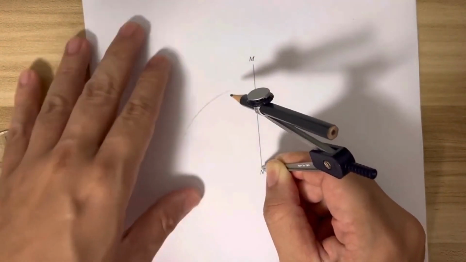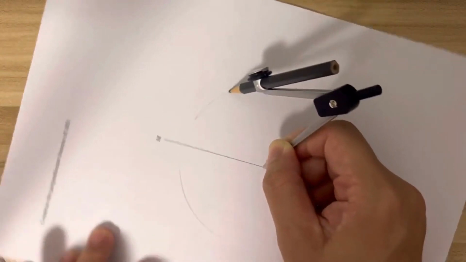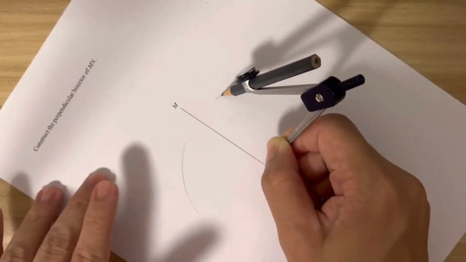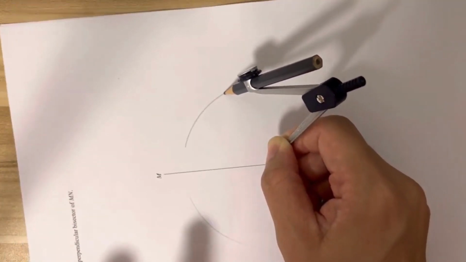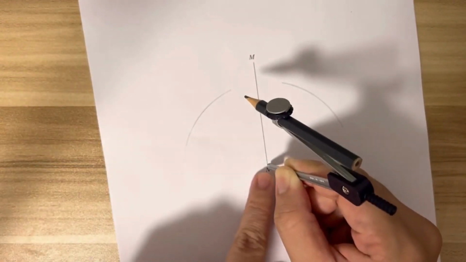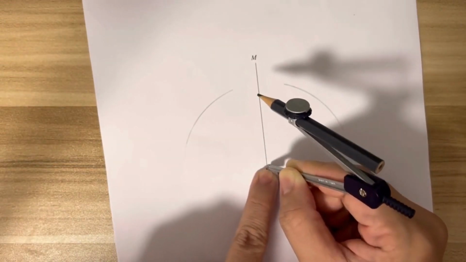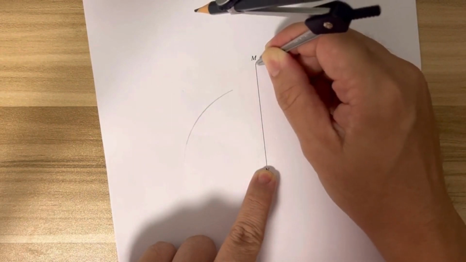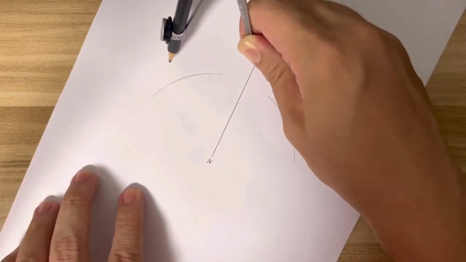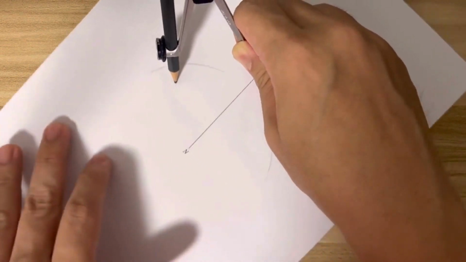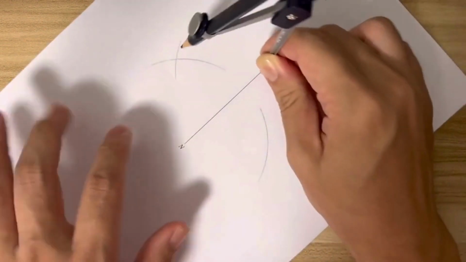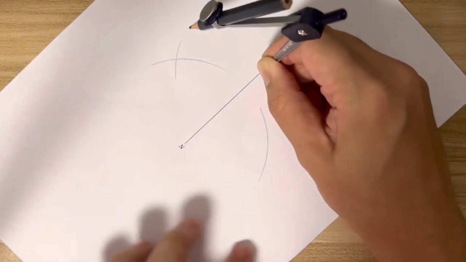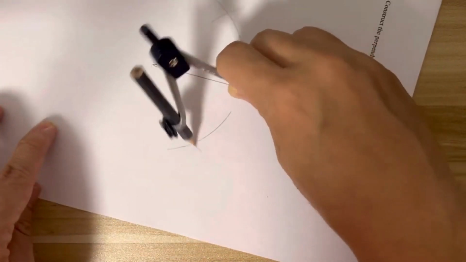Here and here, that means on both sides of the line. You can actually move the paper as shown here. Now, place this pointed tip to the other point, and now draw the other arc. But this time around, make sure that there is an intersection point.